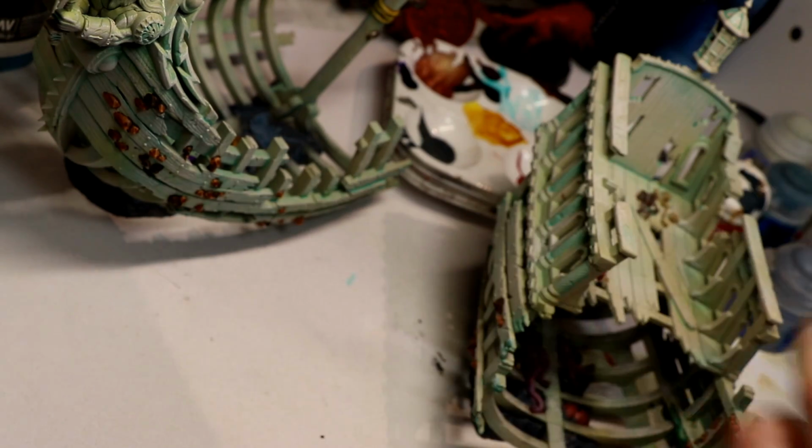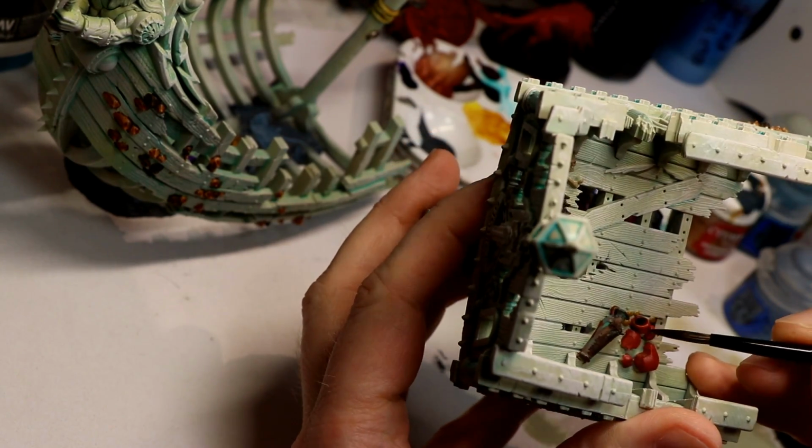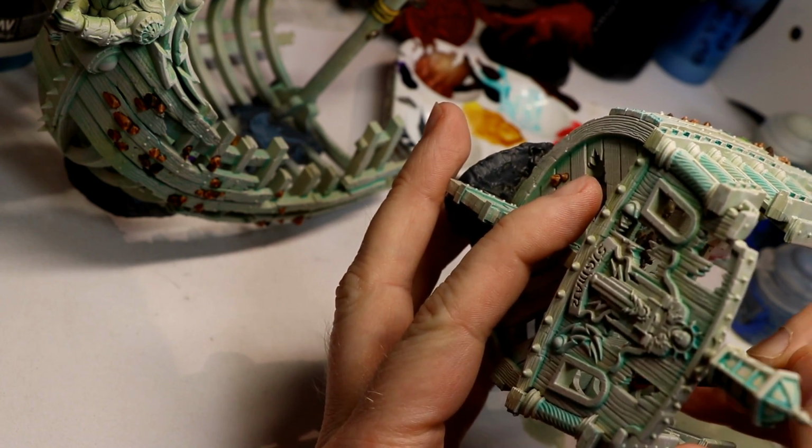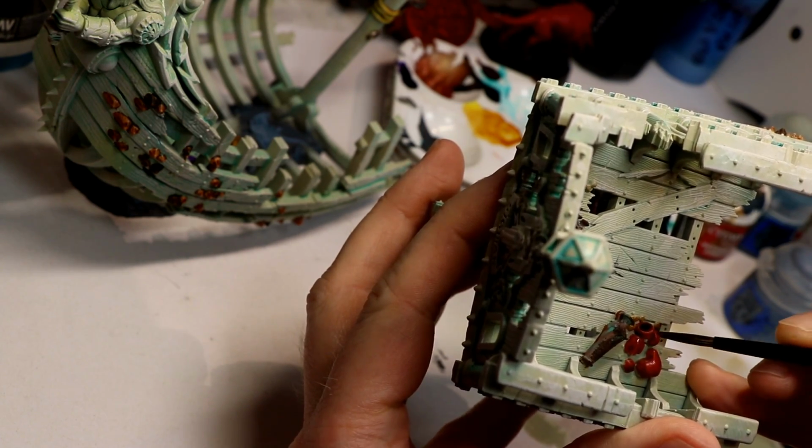Now some Agrax Earthshade over most of the details on the base here, like the pottery and even a little bit on the gold, just to tone it down a bit.